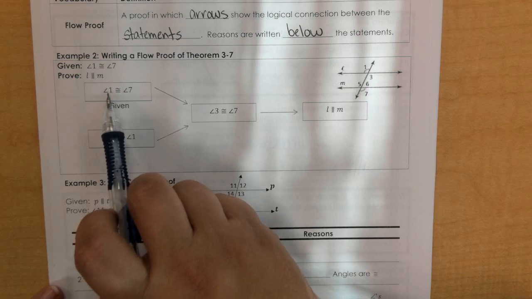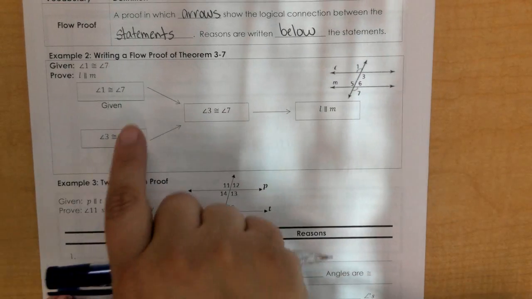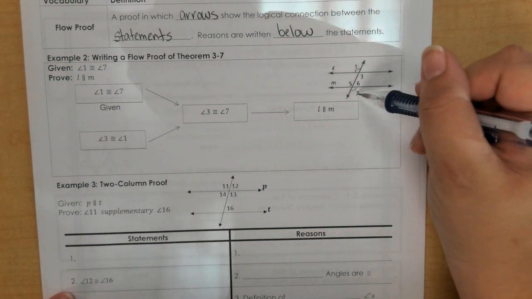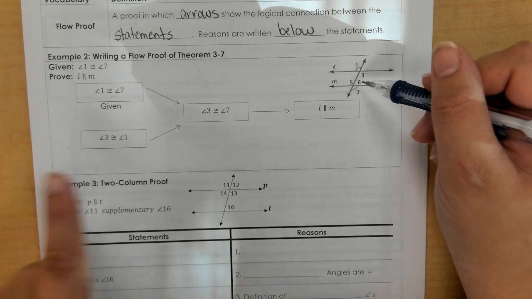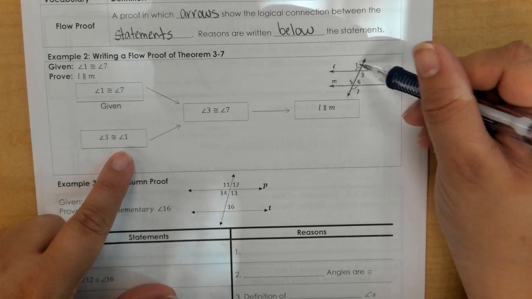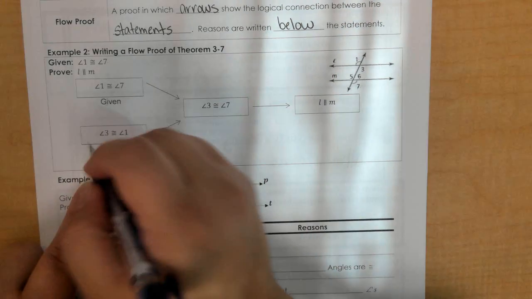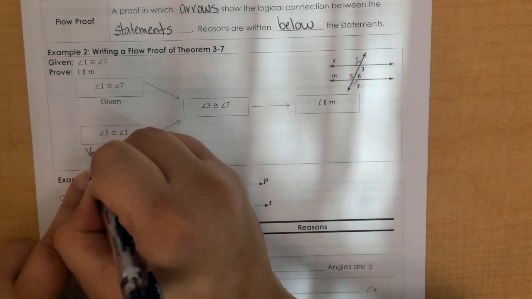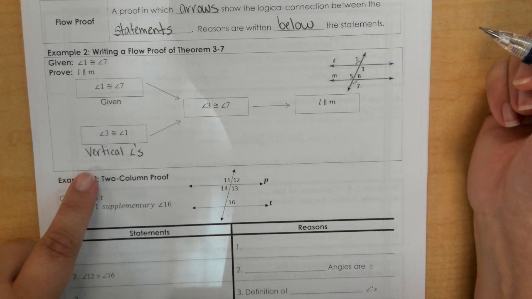So for the first one, angle 1 is congruent to angle 7. Well, that was given to you. So that's pretty much like that first step in a two-column proof. Okay, so angle 1 and angle 7 are congruent, given. Then it says that angle 3 and angle 1 are also congruent. So think about what relationship we know between the two angles. We know that angle 1 and angle 3 are vertical. So we're going to put that these are vertical angles, which makes them congruent. Okay?